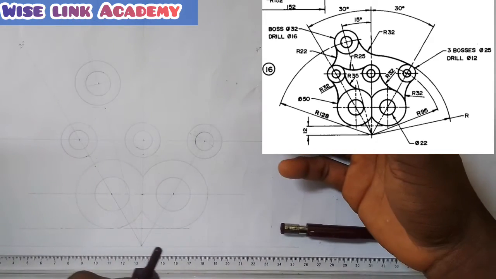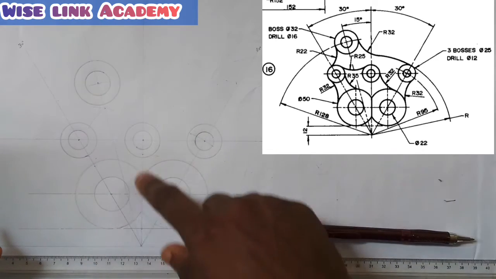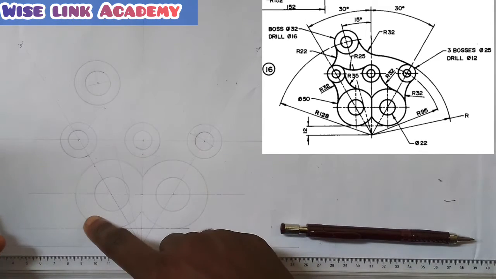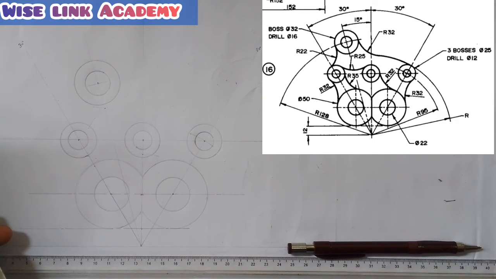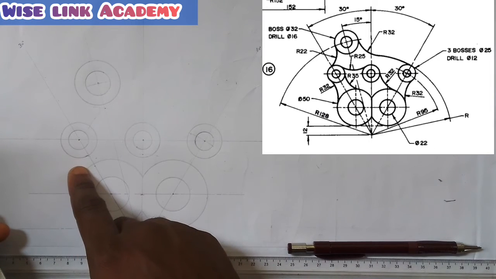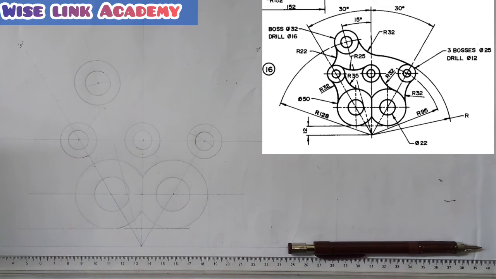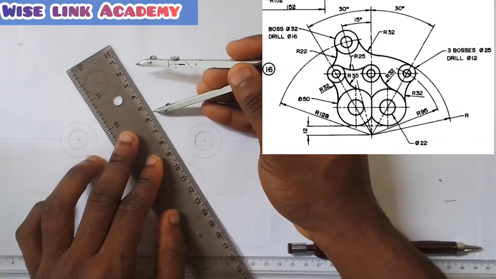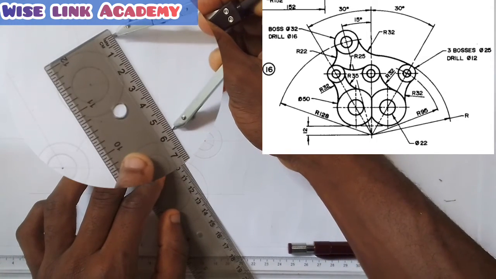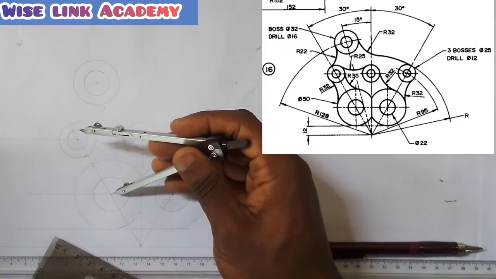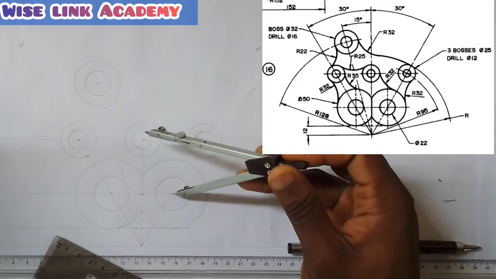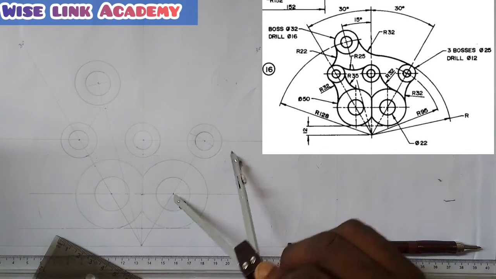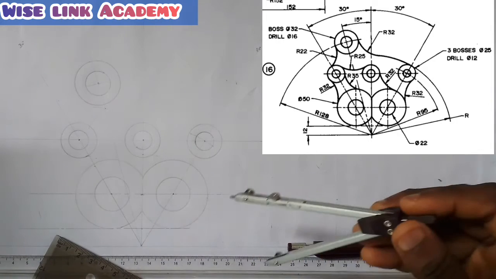So what would I do, my first task? The diameter of this bigger circle is 25. We use 25 to draw this. So 25 plus 32. Why are we adding? Because that arc is an external arc. We need to add. So I'll measure 57 to this point, 57. I'll come to the center point, this one here. I will strike an arc this way. Similarly, come to this point here too. Strike an arc this way. Alright, that's my first task.